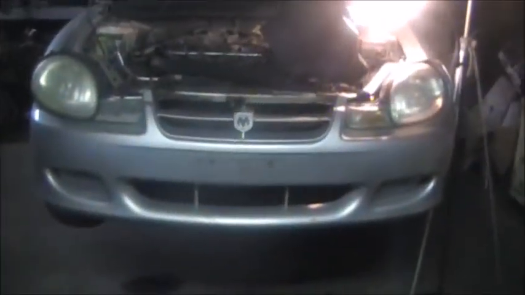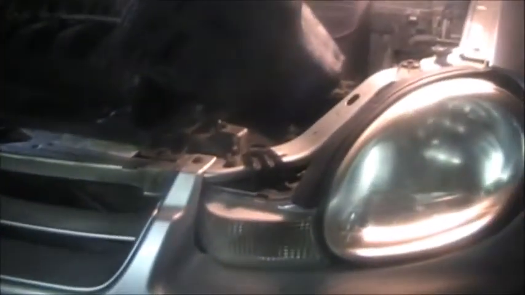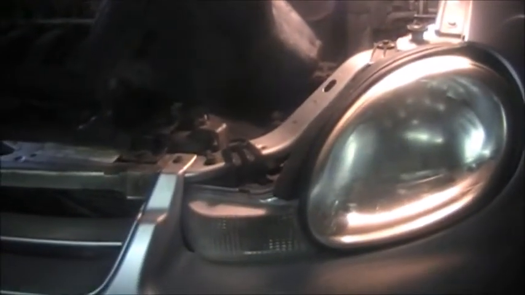This is a 2002 Dodge Neon, and this Dodge Neon has an issue. It goes into fail-safe mode sometimes, and sometimes it shifts like it's supposed to. Well, what it has is an output speed sensor code and a gear ratio code.